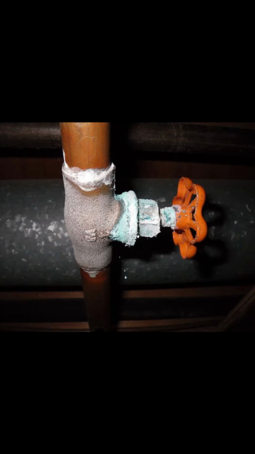So, here's some pictures of what galvanic corrosion looks like. Now, in order for galvanic corrosion to take place, you need at least one of three things to happen, and you could have a combination of these three. But the first thing that could happen is two different metals.